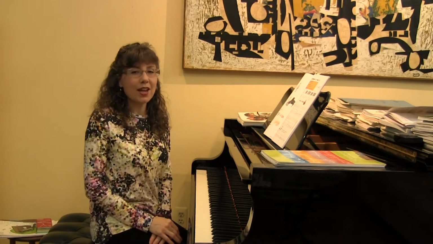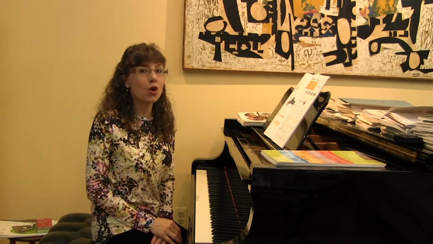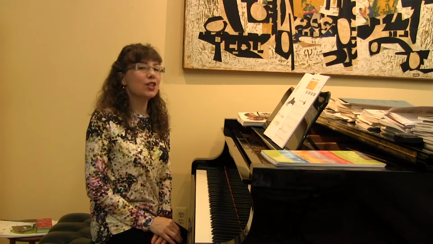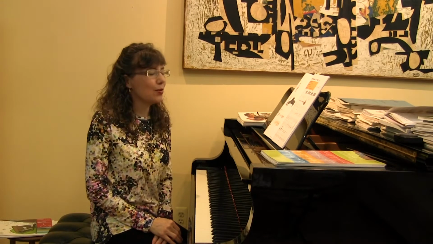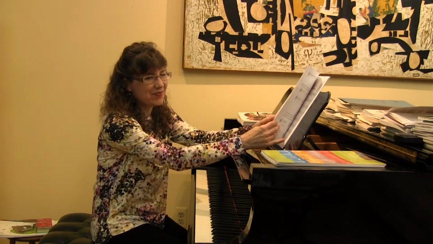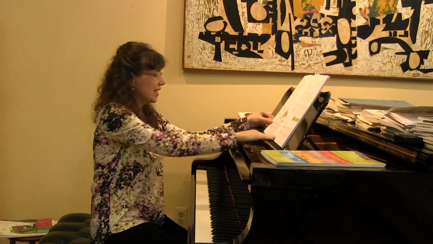And on the same page, students can create their own piece using those 4 different dynamics. Oh, how wonderful that is. Now let's turn to page 8.